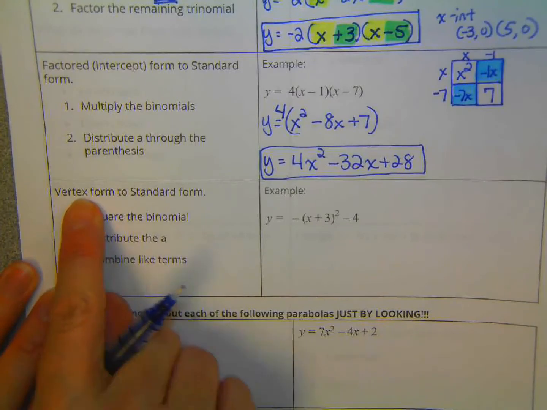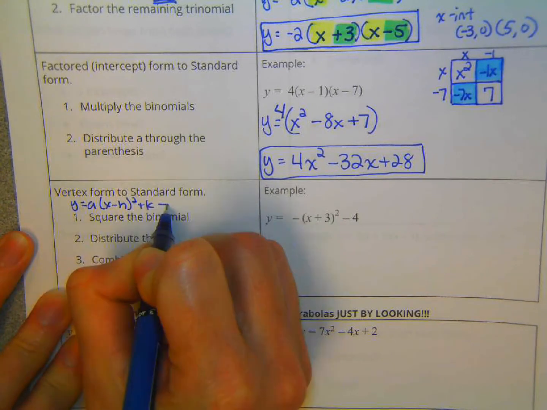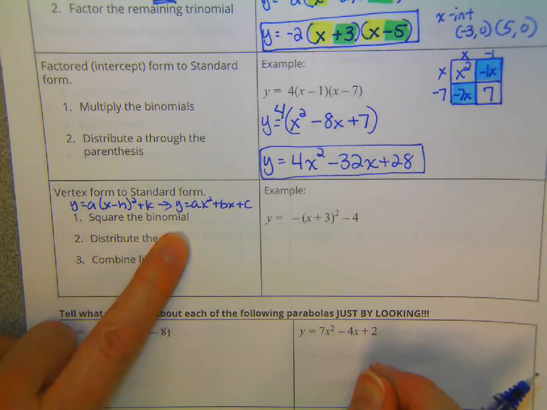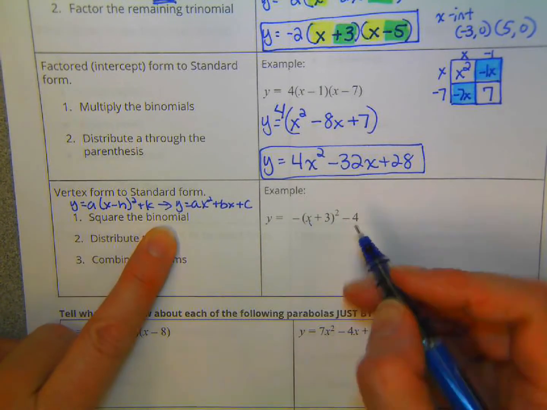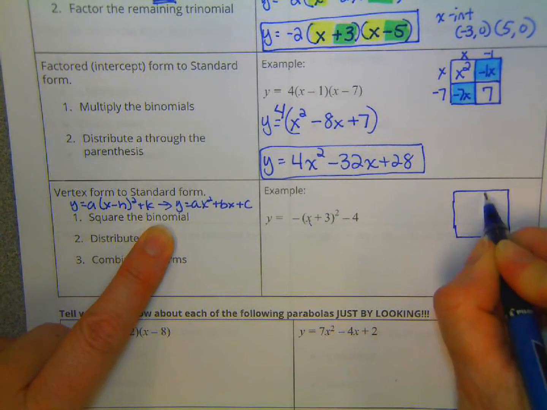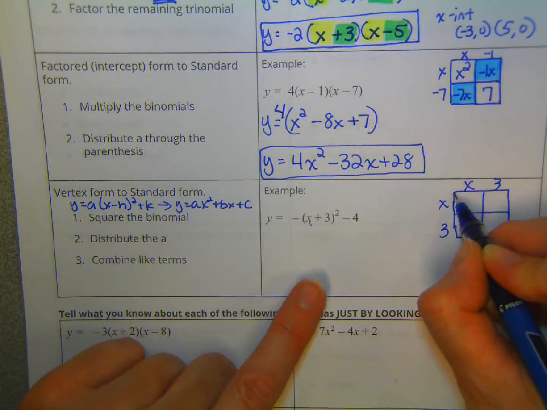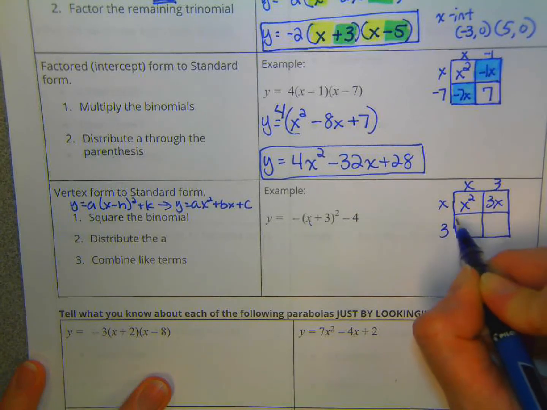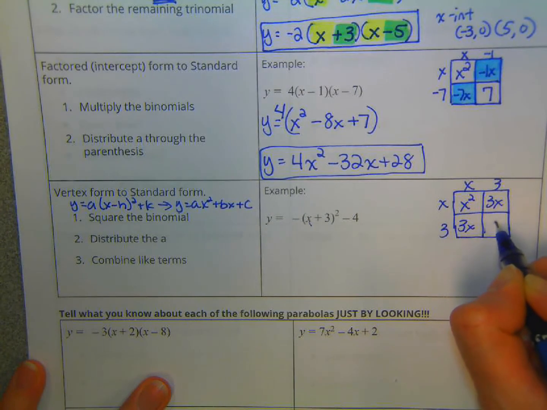Okay, last but not least, now we're going from vertex form to standard form. The first thing that we want to do, this is order of operations. Grouping symbols, you can't do anything there. Then deal with exponents, so square the binomial. x plus 3 times x plus 3. So x times x is x squared. 3 times x is 3x. 3 times x is 3x. And 3 times 3 is not 6, it's 9.